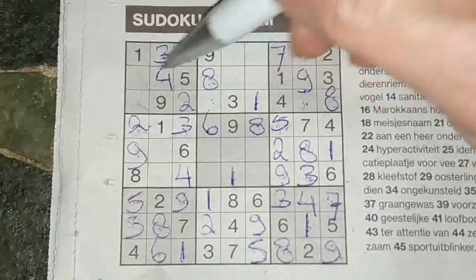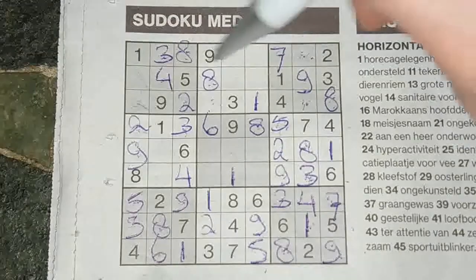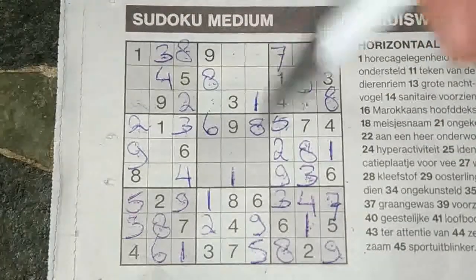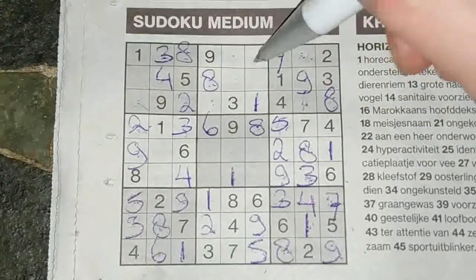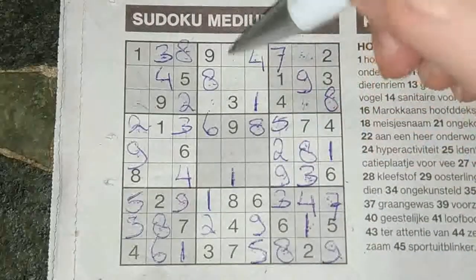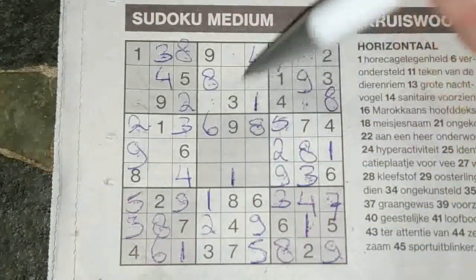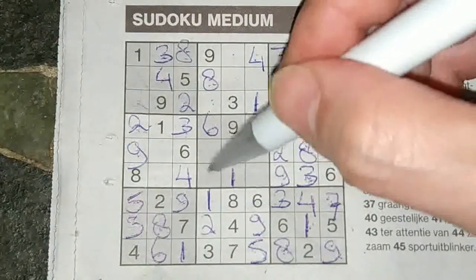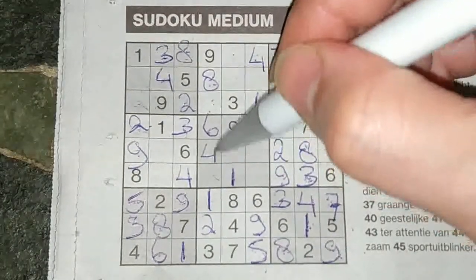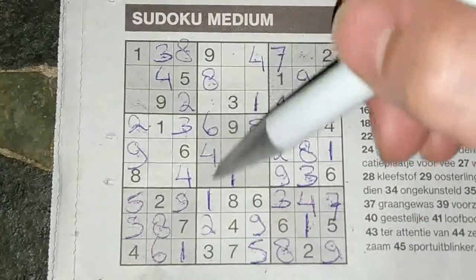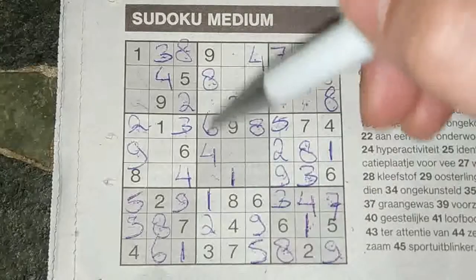4 in the third row, 4 in the second row, so in the first row. The only 2 places for the 4 are here or there, but I see here 4, no 4 there, 4 should be here. 4 in this column, 4 in the middle column, so in this column, the only 2 places for the 4 are here or there, but I see here a 4, no 4 there, 4 should be here. 1, 2, 3, 4, 5 is missing, and 7 is missing in this column.